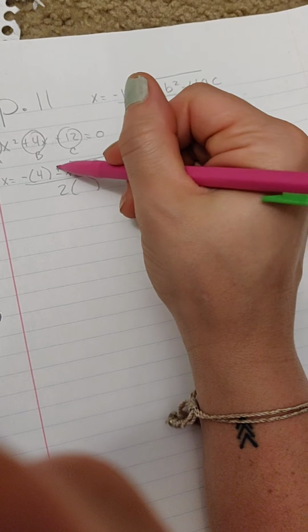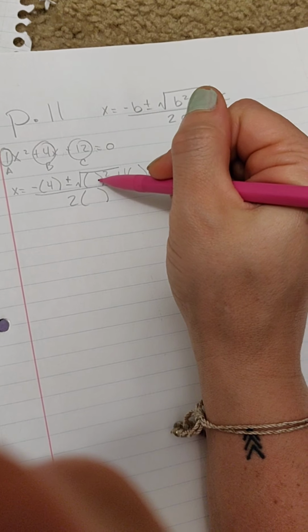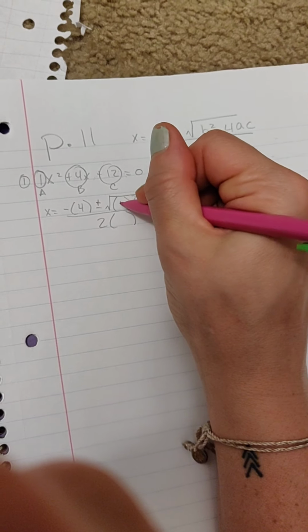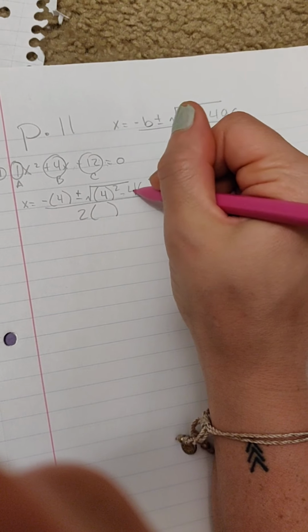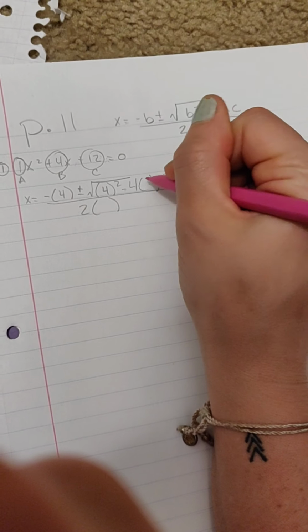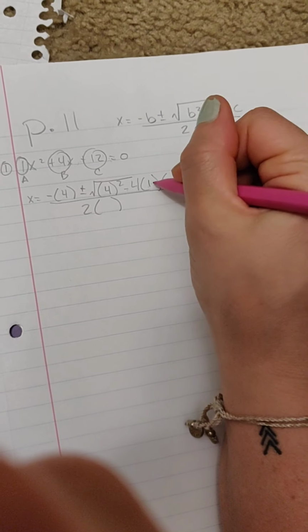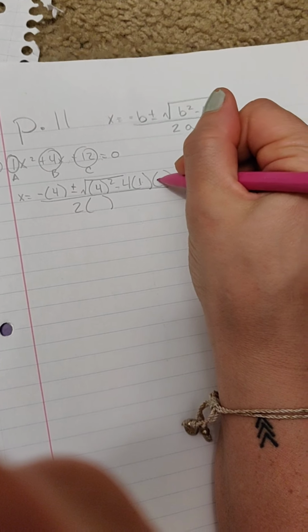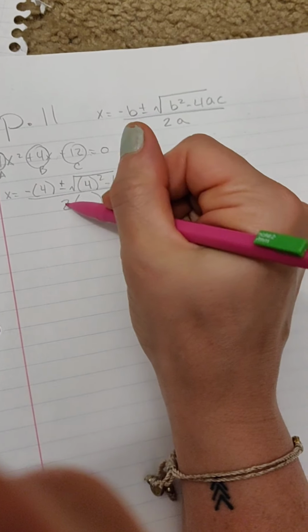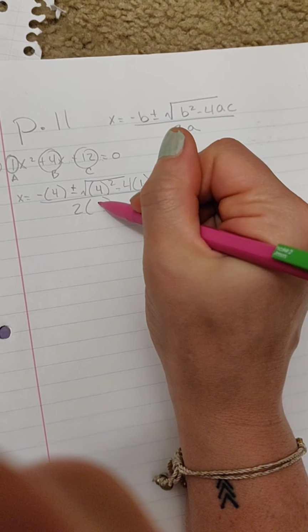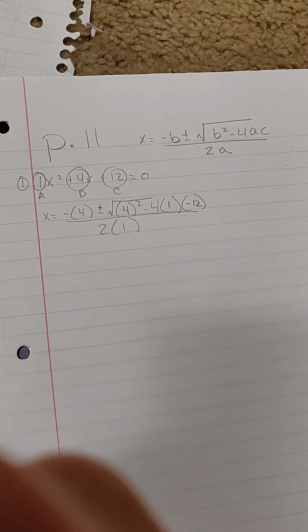So plus or minus the square root of b squared, b is a 4, minus 4ac, a is a 1, times c is a negative 12, all over 2a times 1. A is 1.